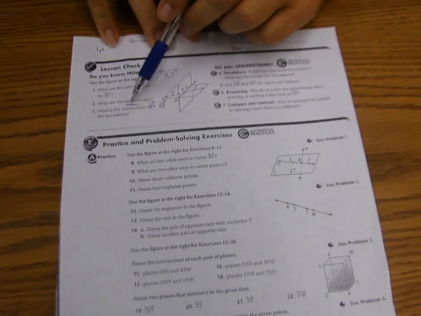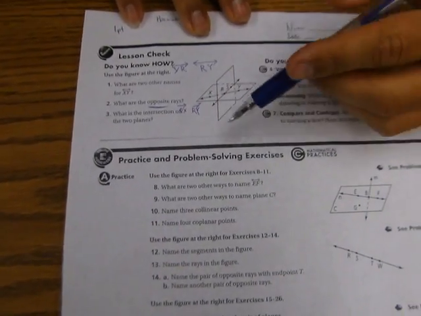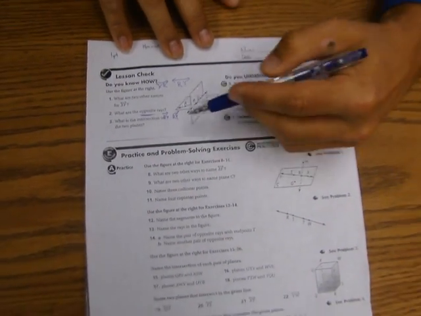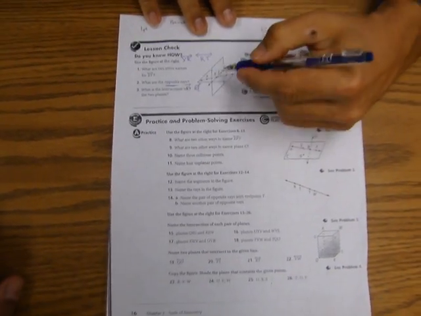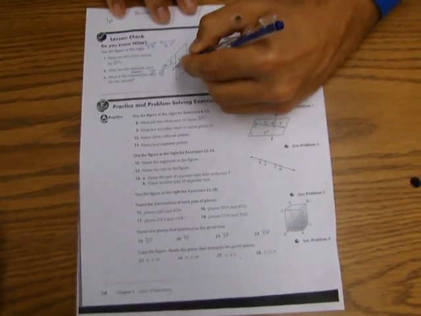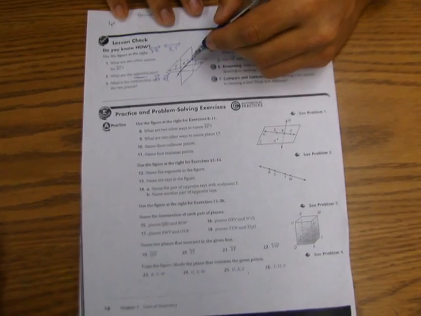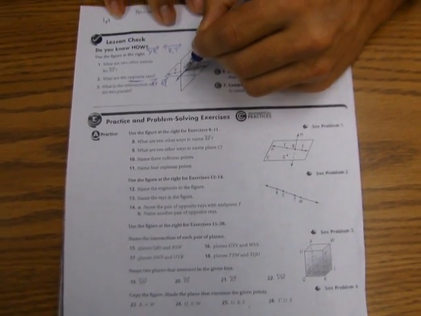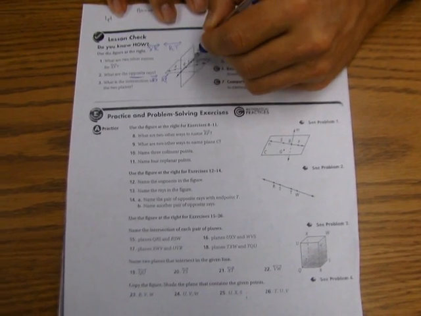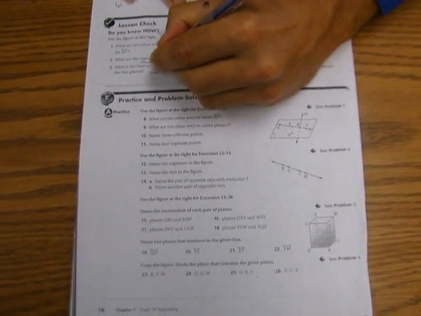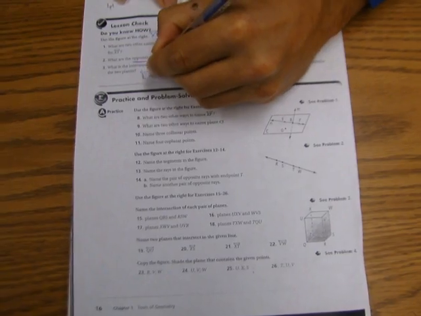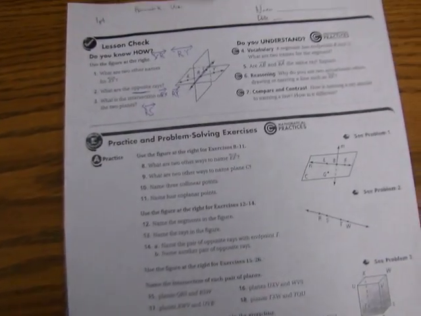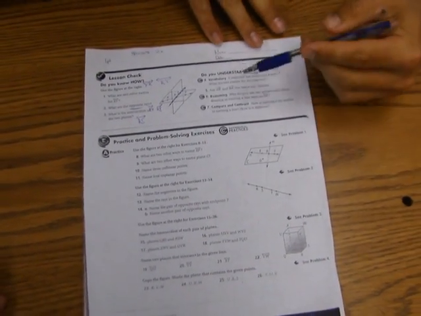Number 3, what is the intersection of the two planes? Well, we've got this plane and we've got this plane. And where they intersect is at this line. This line shows where they cross each other. The name of this line has to be named by the only 2 points whose names we know on the line. So it would be line RS. Line RS.